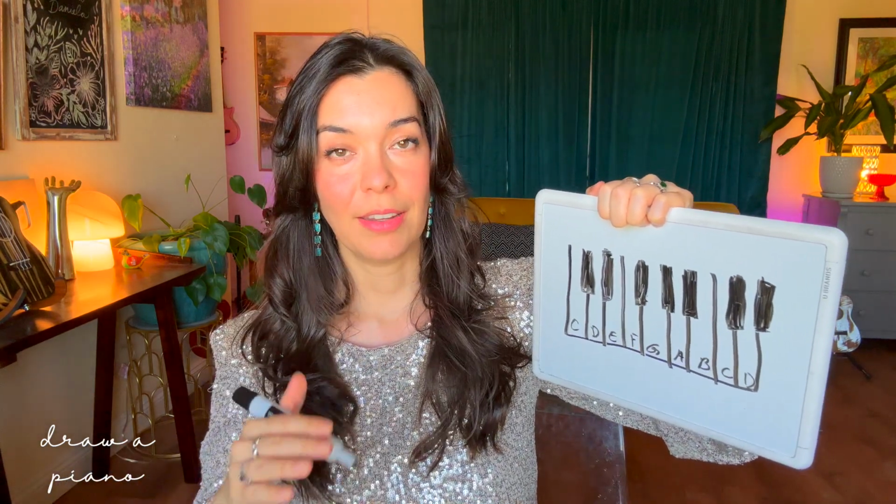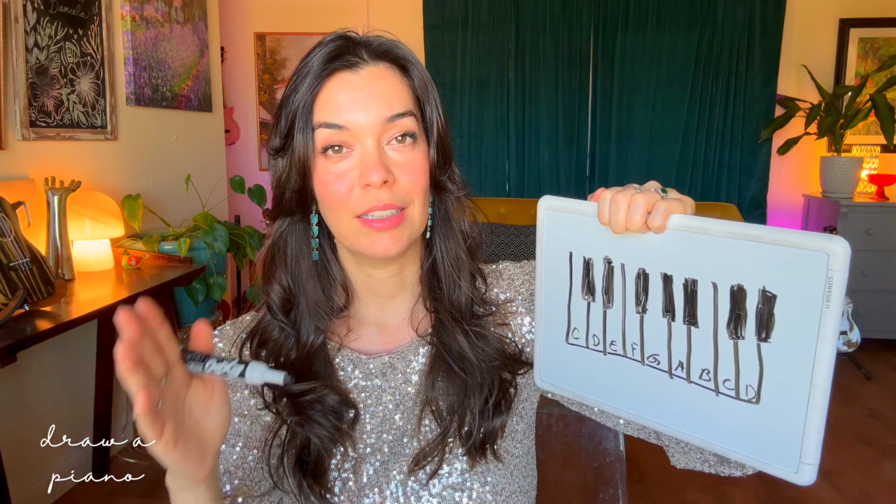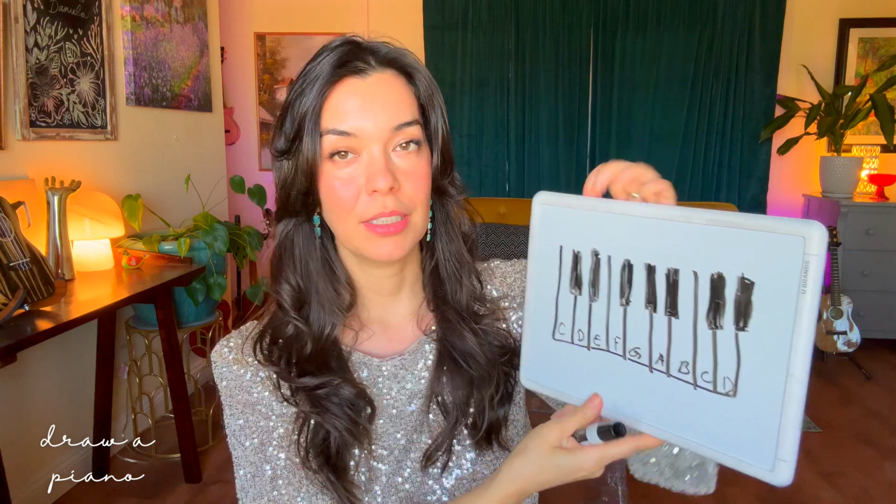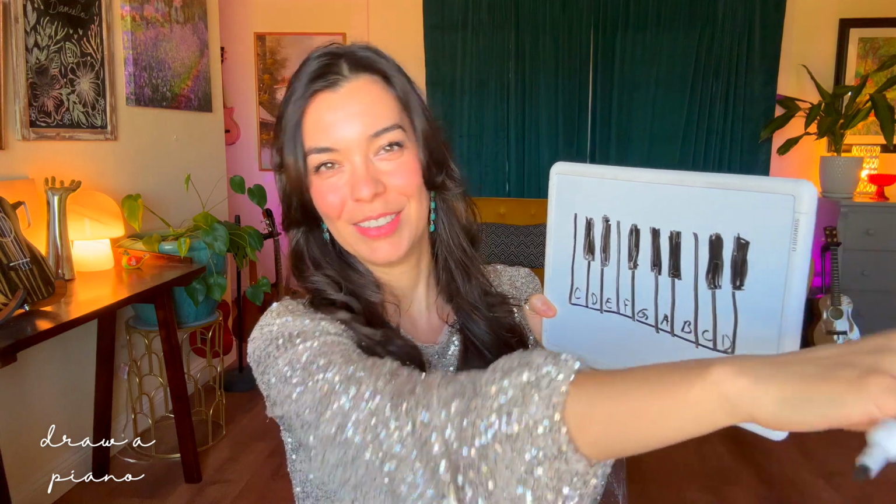So if you were to approach a piano, a keyboard, and if I were to ask you to find letter C or note C, you would go to the left of 2 black keys because the pattern here is 2 black keys, 3, 2, then 3, 2, then 3, 2, then 3.